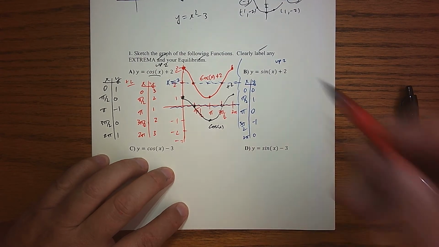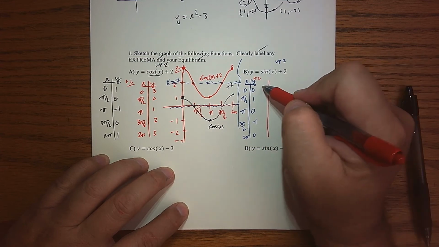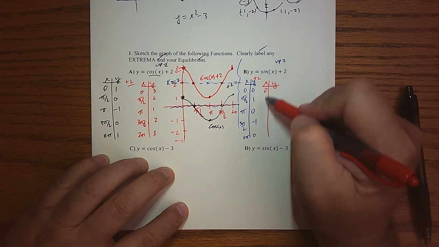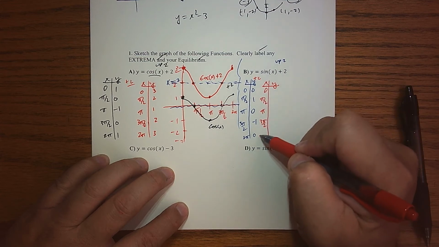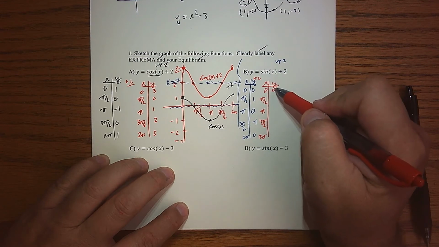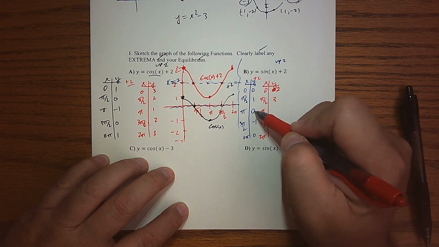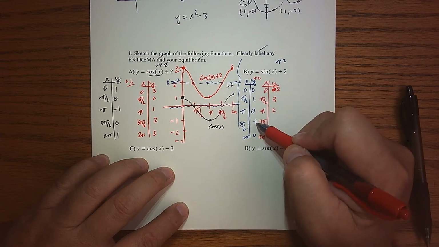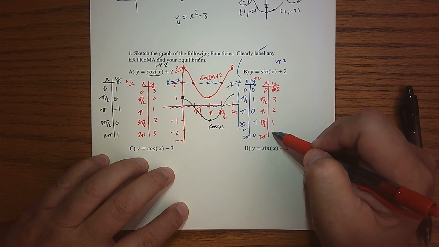And so to get our new graph, we're adding 2 to all the y values. So my new coordinate pairs, 0, pi over 2, pi, 3 pi over 2, and 2 pi, we're adding 2, so we get 2, 1 plus 2 is 3, 0 plus 2 is 2, negative 1 plus 2 is 1, and 0 plus 2 is 2.